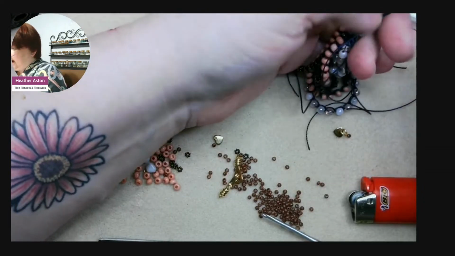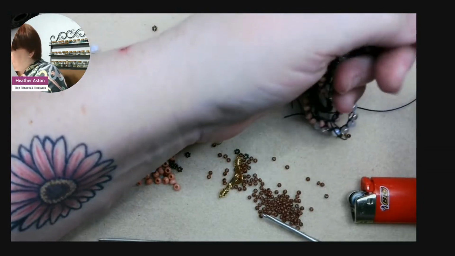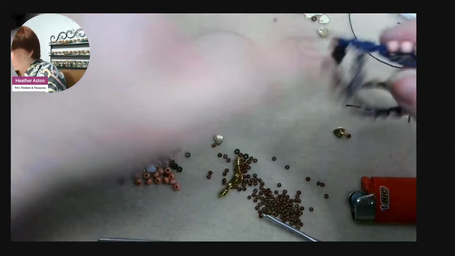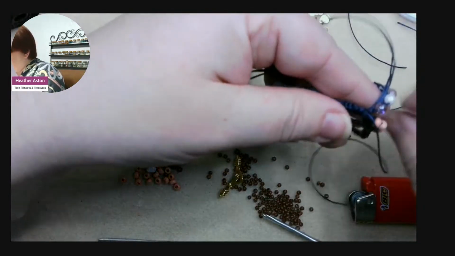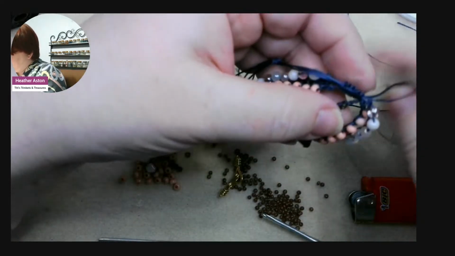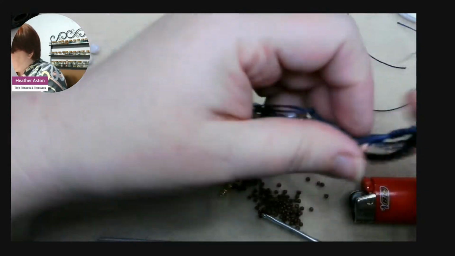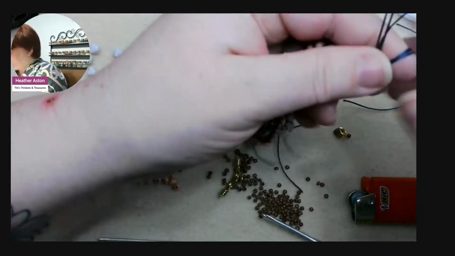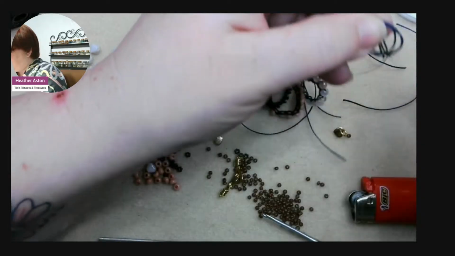I'm just going to do a knot because Rosanna has a live coming up, and I don't want to disrespect that after she changed the time of her live that she's been doing for a very long time, much longer than I've been making jewelry. So I greatly appreciate that.